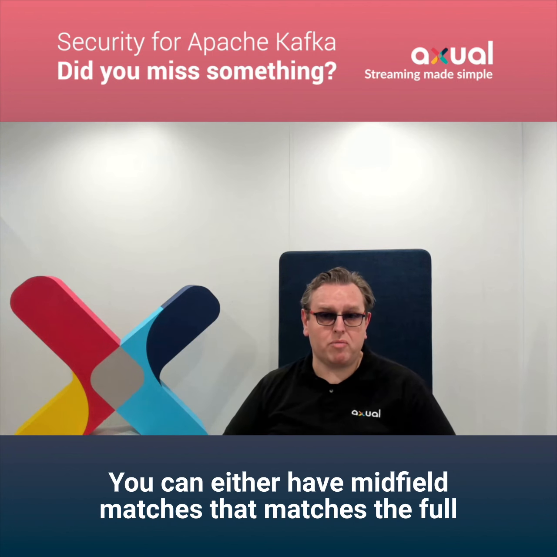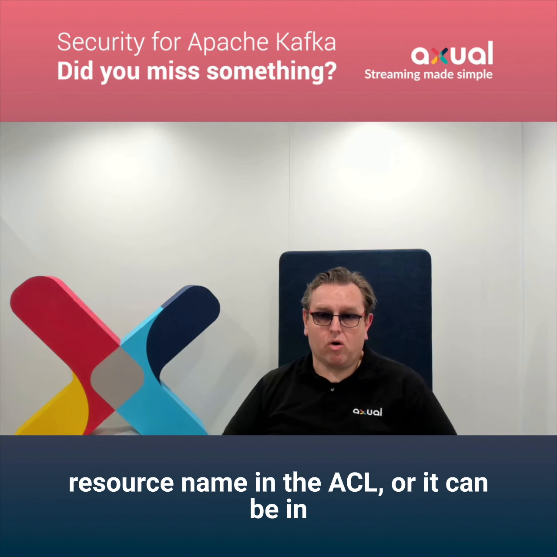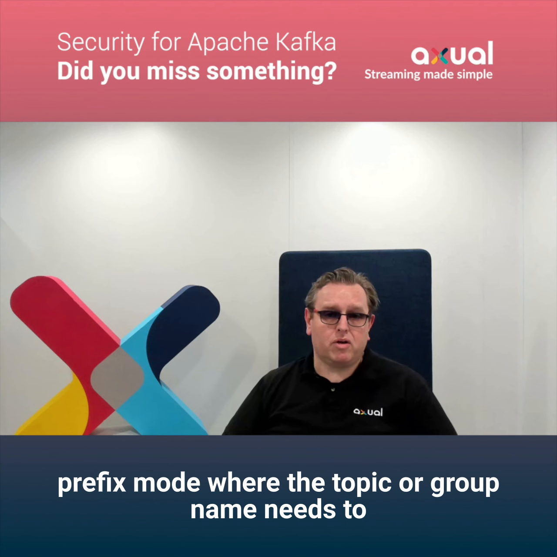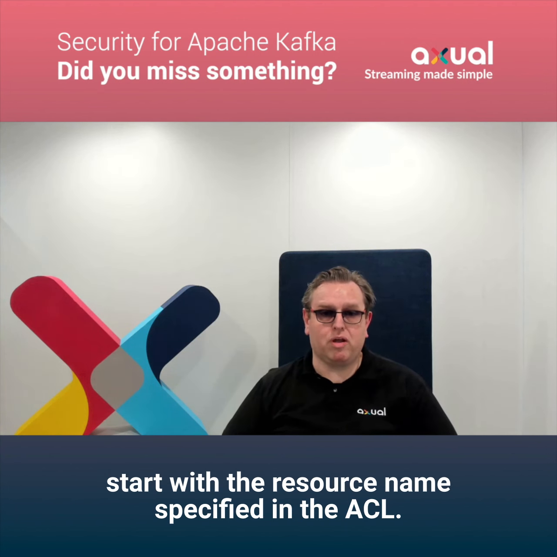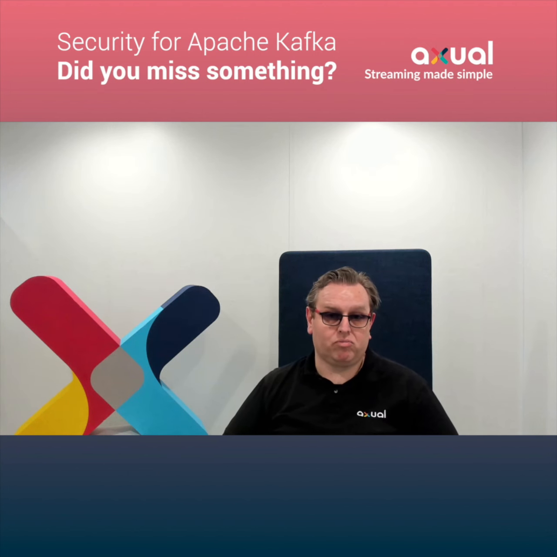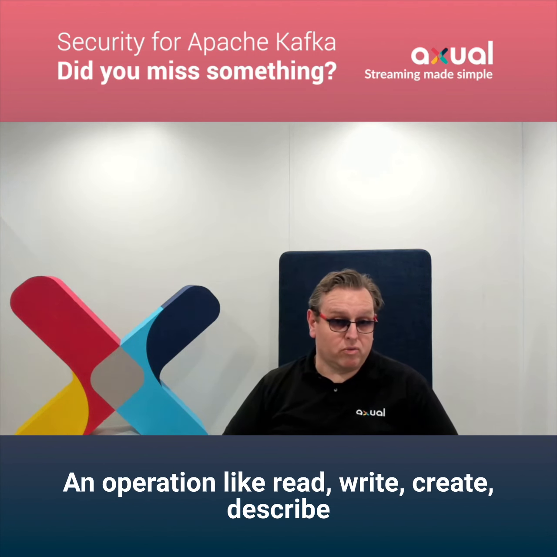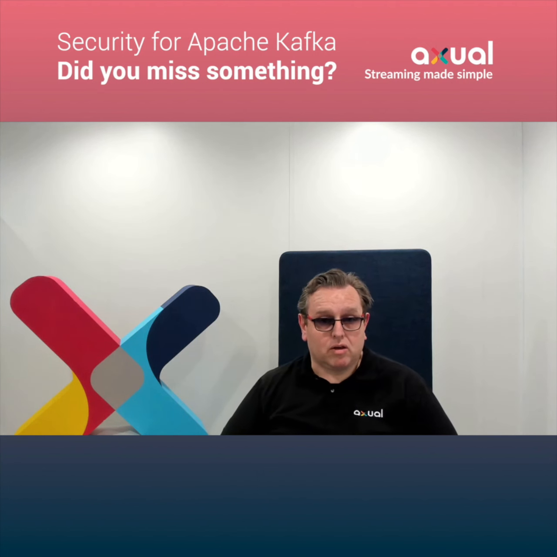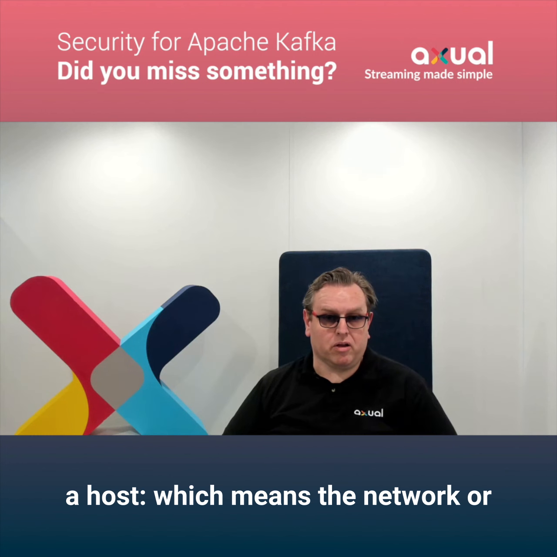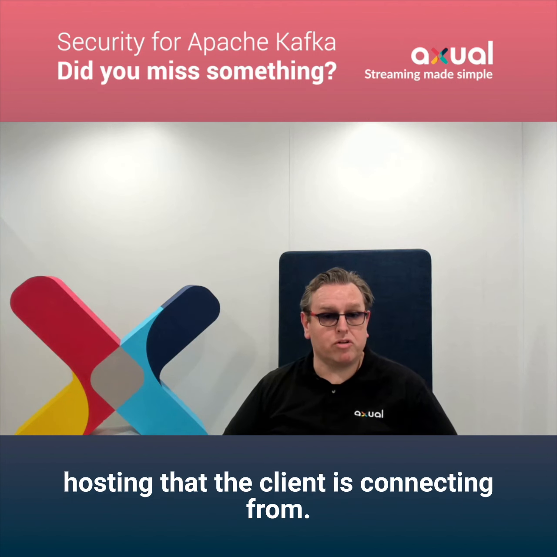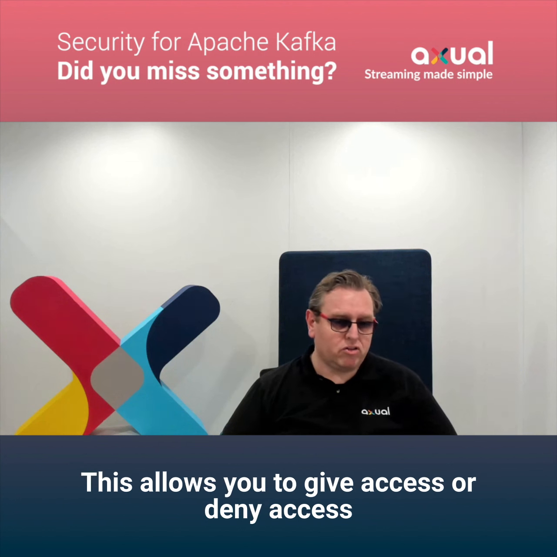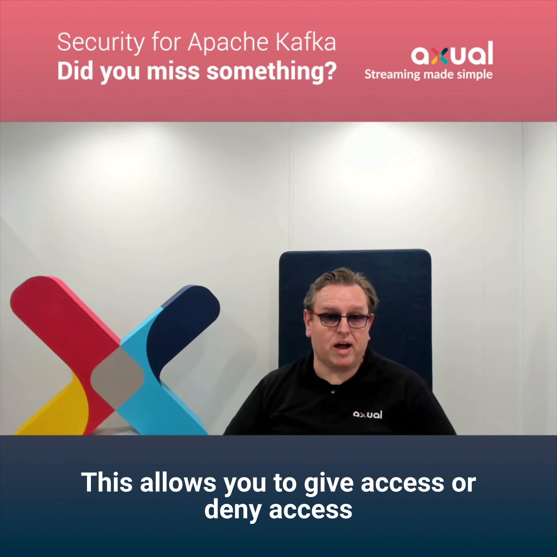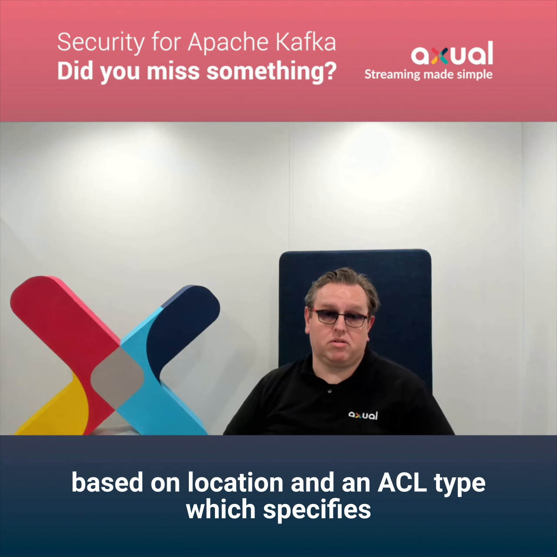You can either have literal matches, that matches the full resource name in the ACL, or it can be in prefixed mode, where the topic or group name needs to start with the resource name specified in the ACL. An operation like read, write, create, describe. A host, which means the network or hostname that the client is connecting from. This allows you to give access or deny access based on location.